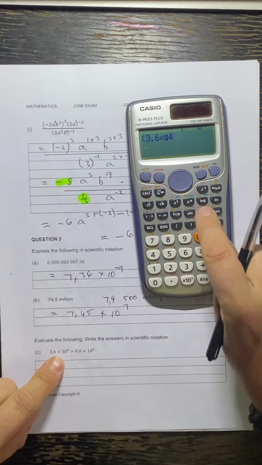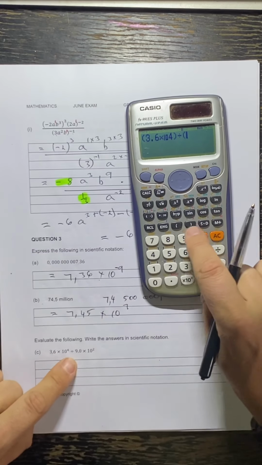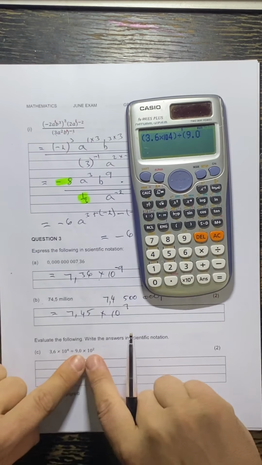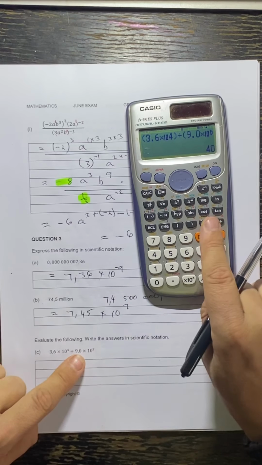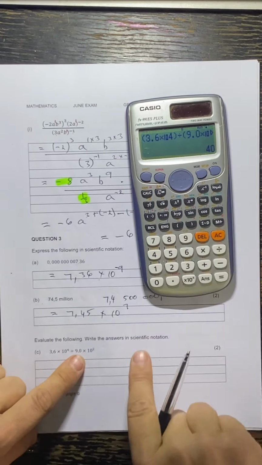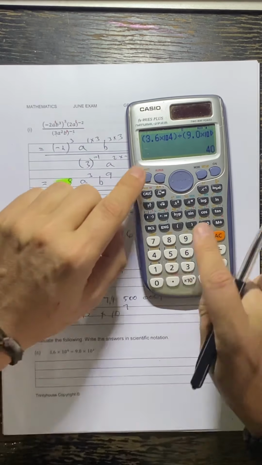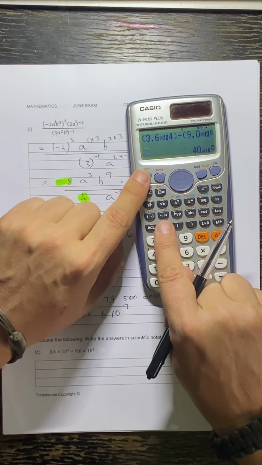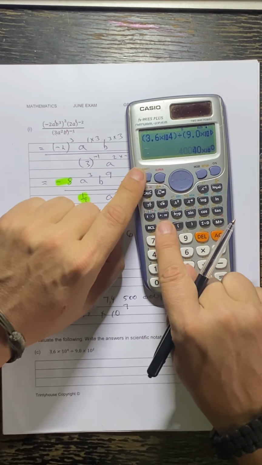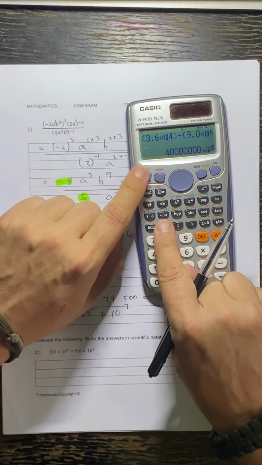So that's the first one, divided by the next one, 9.0 times 10 to the 2. And we get 40. But remember, they are asking us to put it into scientific notation. So just press Shift and then this E and G button until you get to the power of 1. And you see it's being difficult. It's not taking us to the power of 1.